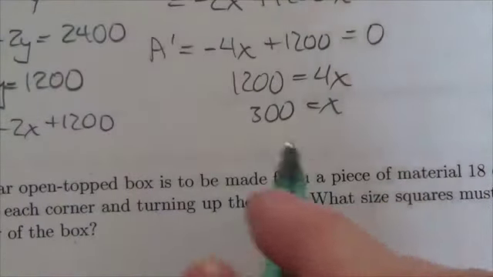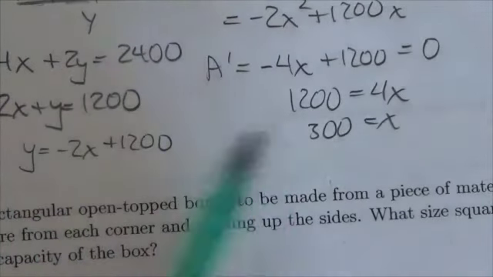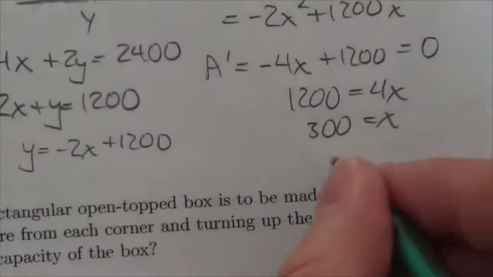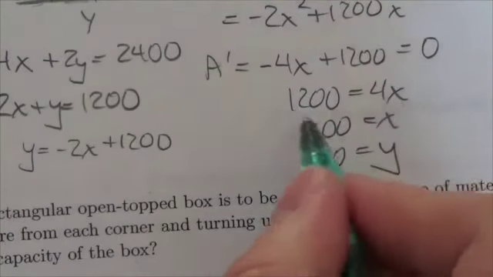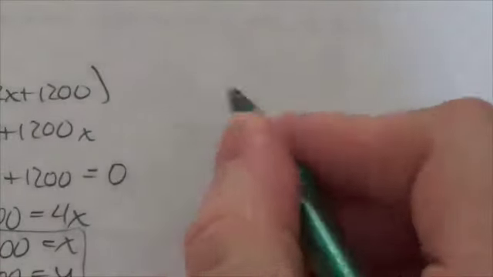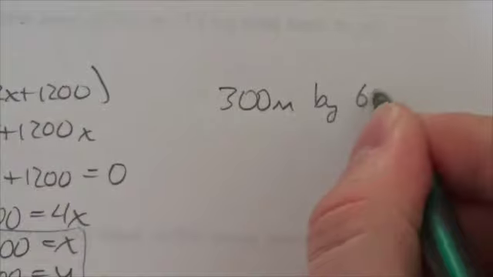And if x is equal to 300, I can come back over here to my expression to get y, and it'll turn out y is equal to 600. And so these are the dimensions right here. So you might want to think of that as 300 meters by 600 meters.